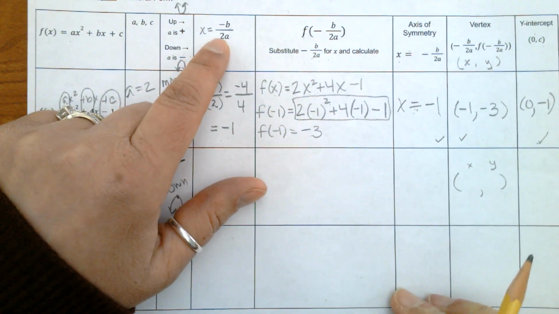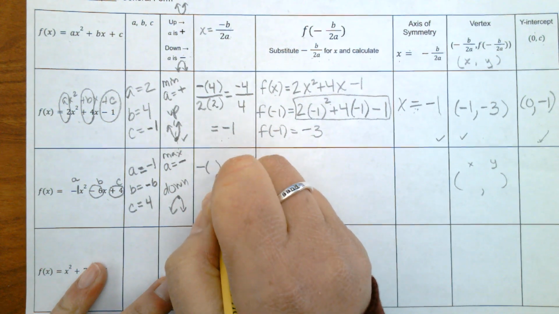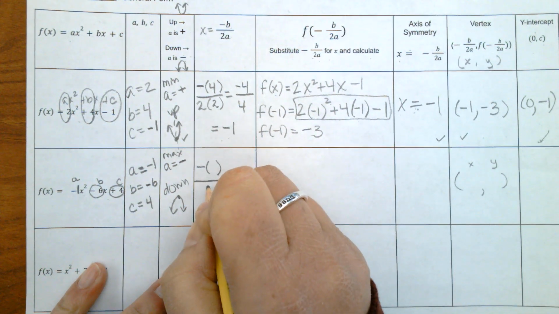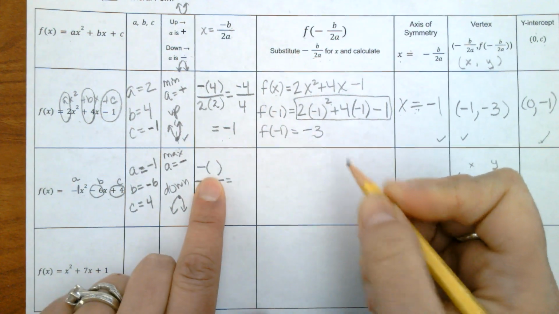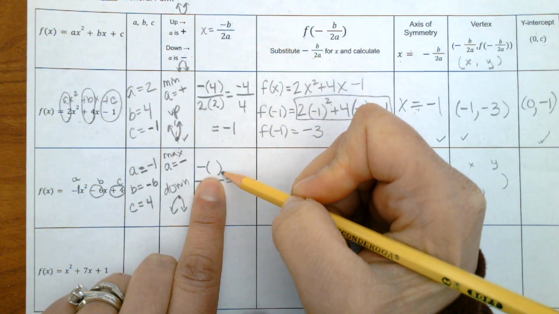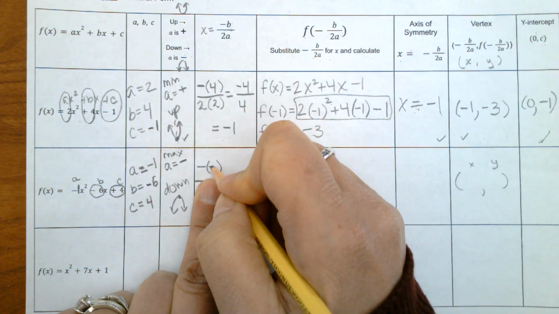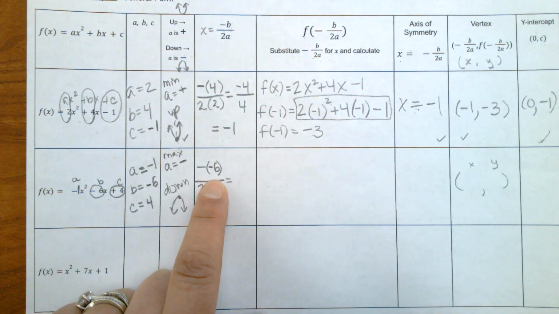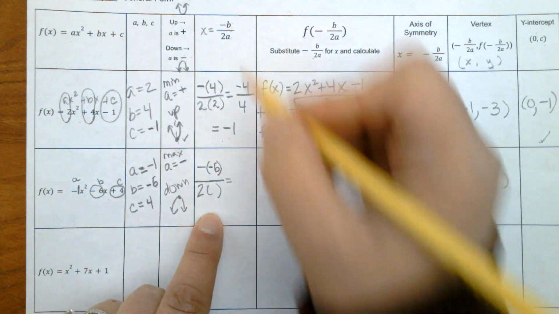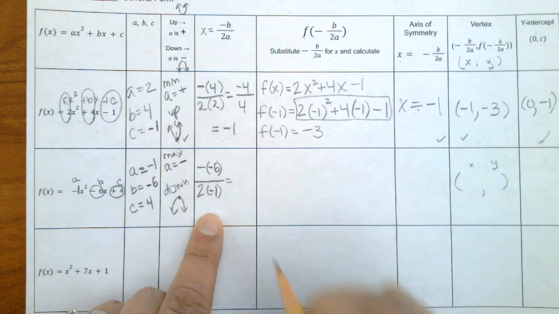We find our x value by doing negative b over 2a. Negative parentheses over, divided by, 2 parentheses. Okay. Instead of b, I put a set of parentheses. Well, what is b? b is negative 6. So now we have to be careful because now this is a negative 6. In the denominator, a is negative 1.